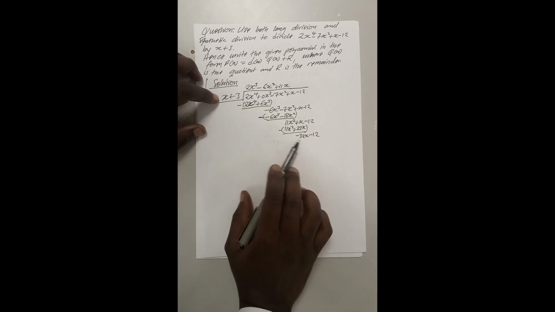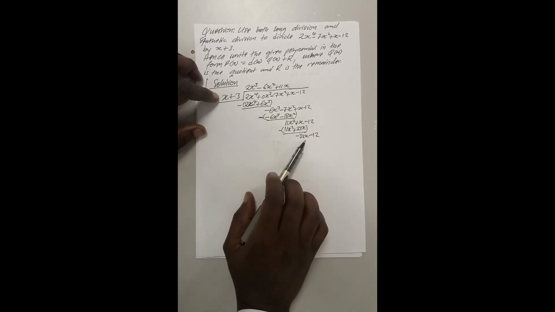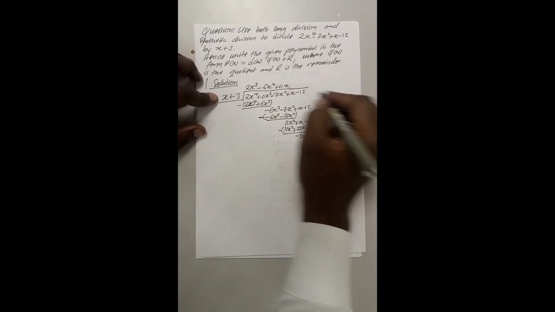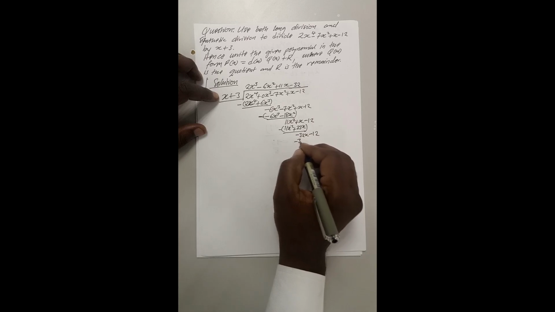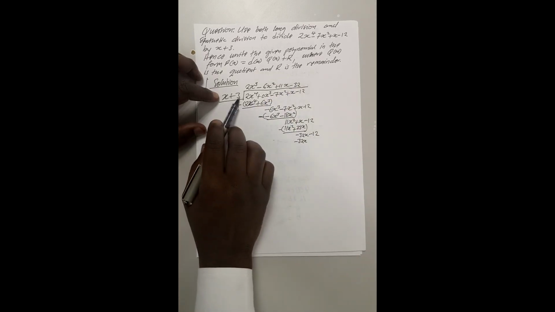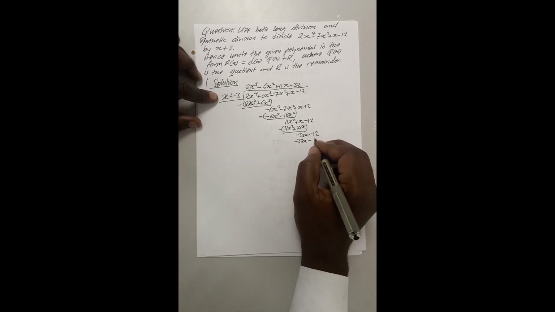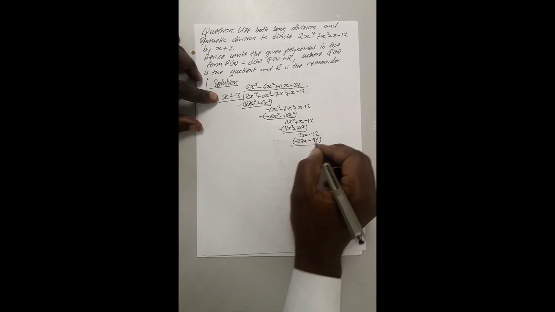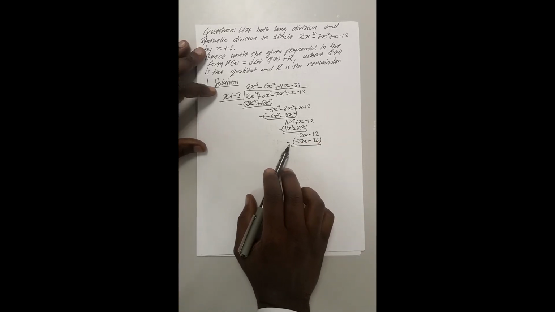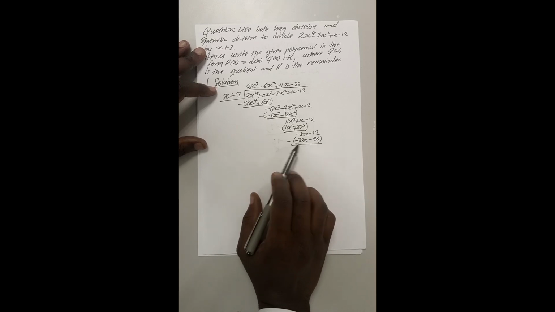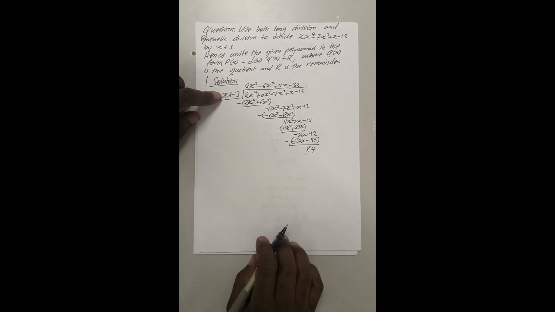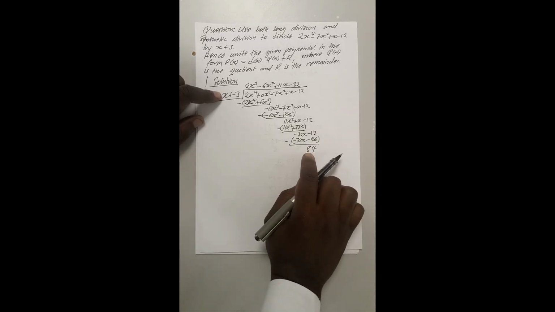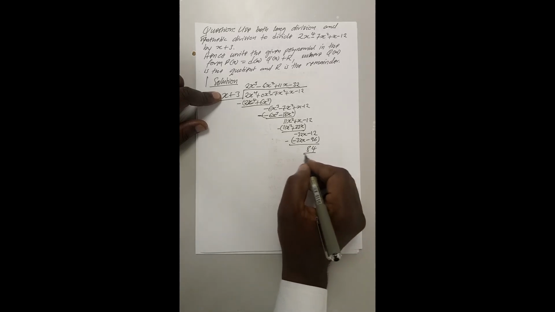Then x into the leading first term here. x into negative 32x, you are going to have negative 32. Negative 32 times x is negative 32x. Negative 32 times 3 is negative 96. Then you subtract. Negative 32x minus negative 32x is 0. Negative 12 minus negative 96 is positive 84. Now that the degree of the divisor is greater than the degree of the remainder, you terminate the process.